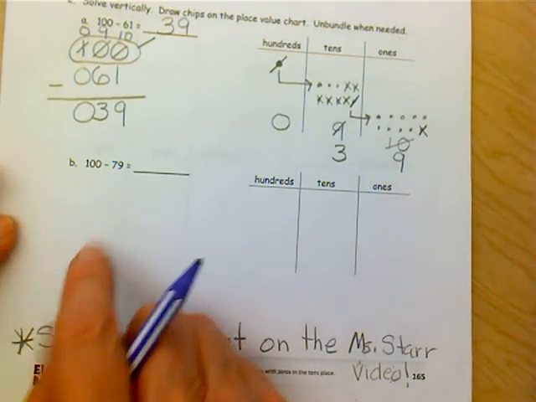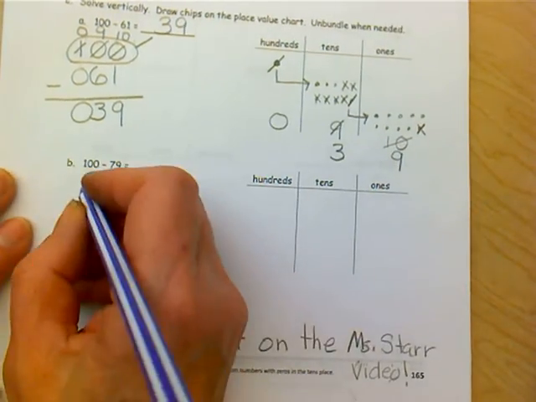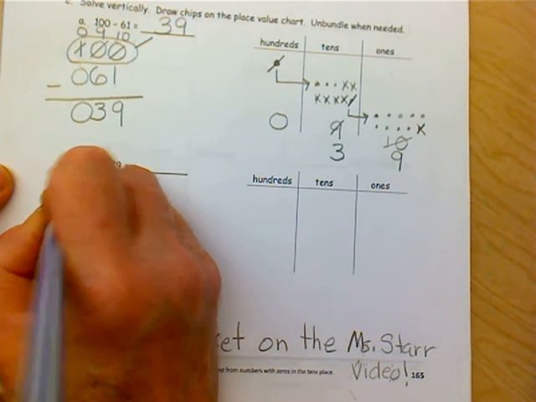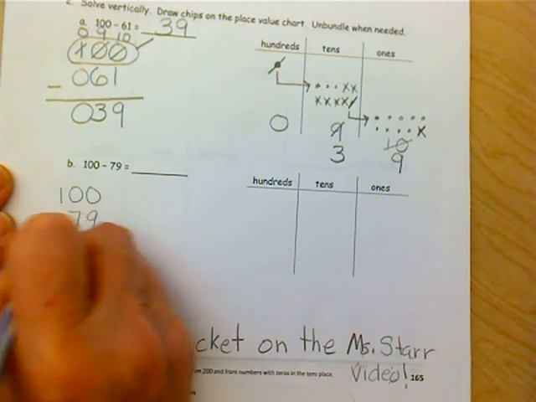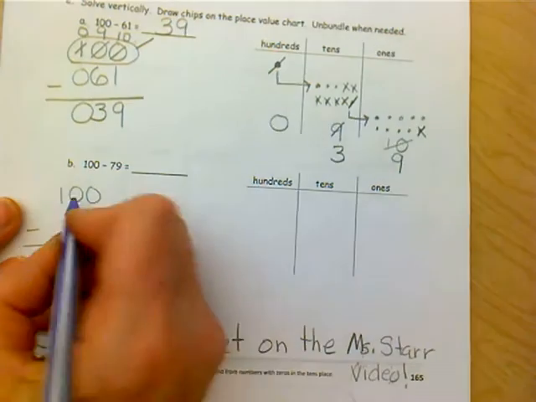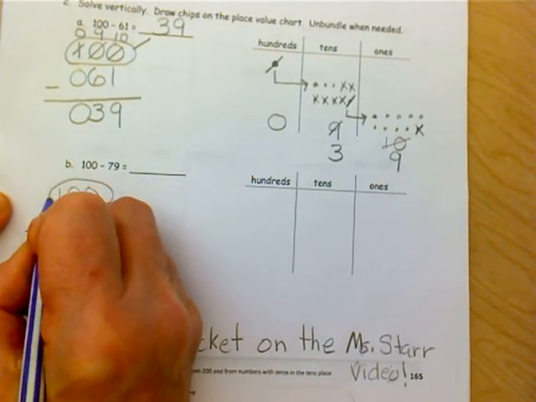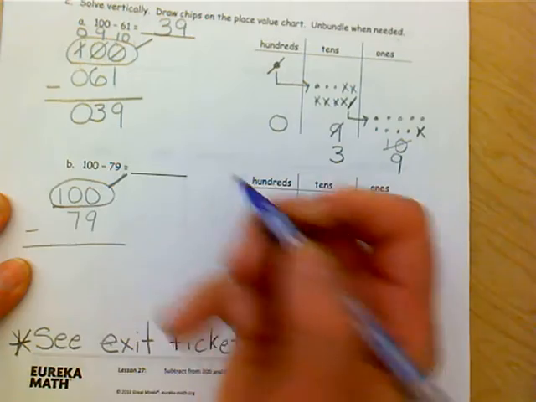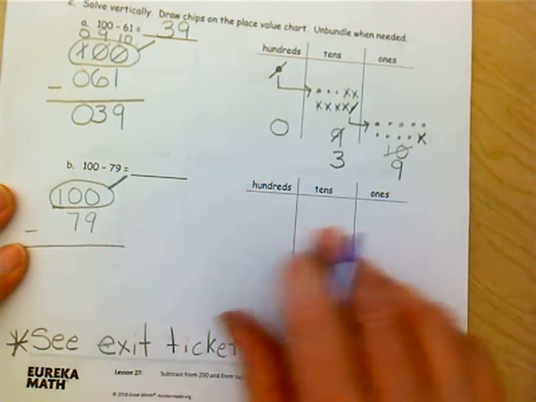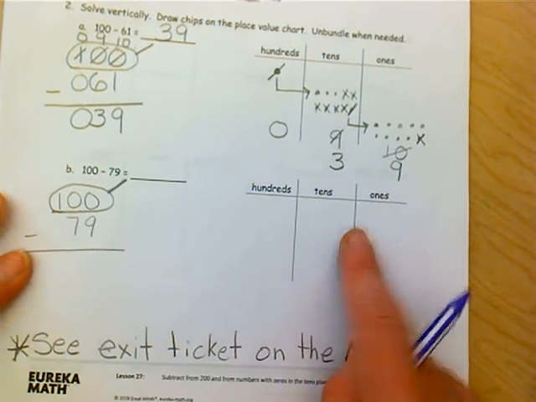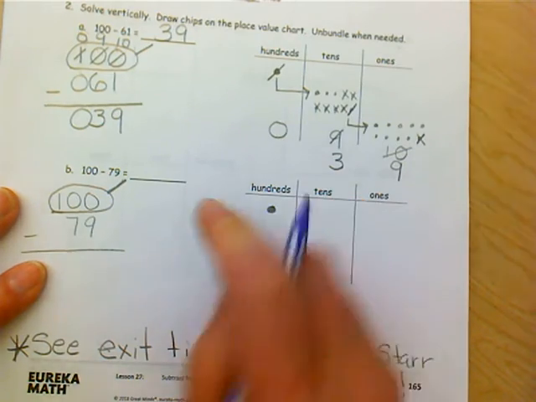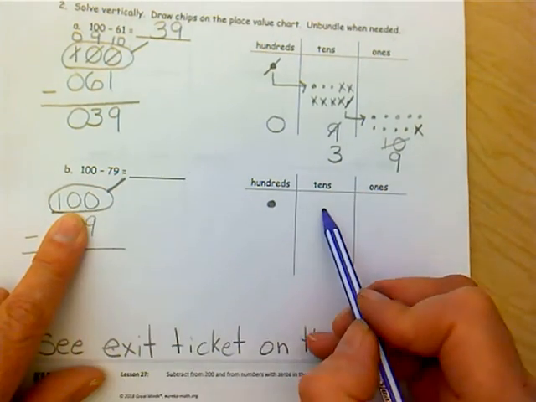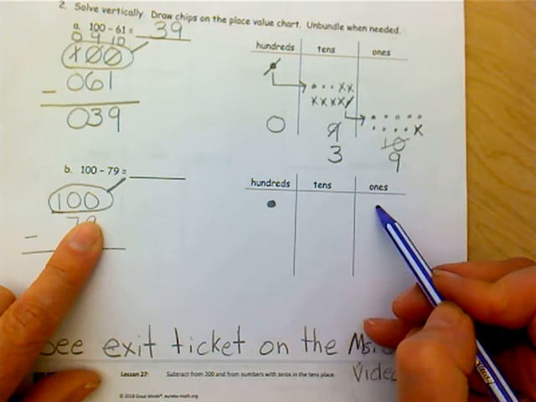Let's move on down to problem B. So problem B is 100 take away 79, which I am drawing in the vertical model. I'm going to take a really close look at that number. Here we go, close look at 100. And if I'm going to represent this on my chip model, again, I only get to put in 100 because I have 0 tens and 0 ones.